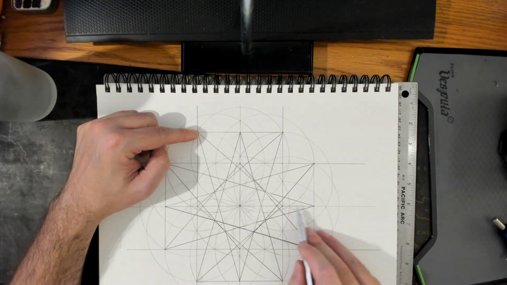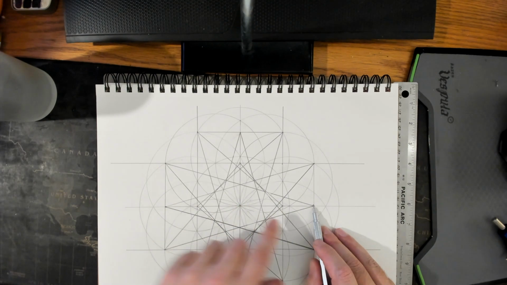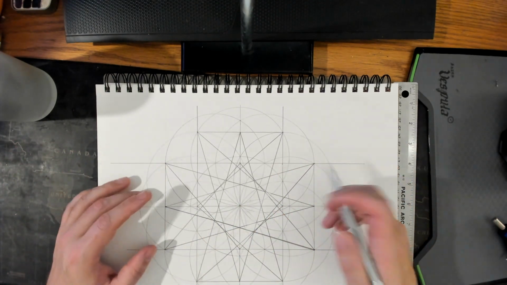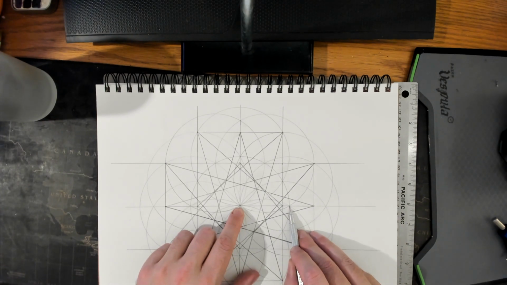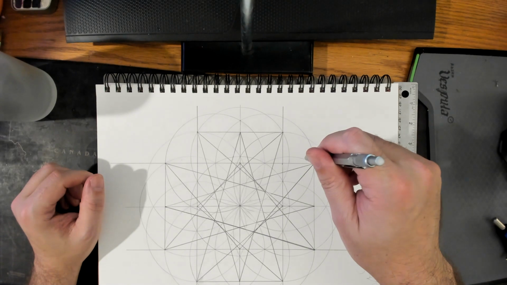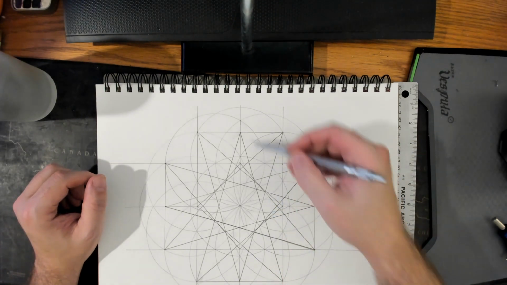Okay, so this distance here isn't a full circle. It's just a half radius of the original circle. And just as with the nonogram, I've extended it to the one radius and then the 0.5. From there, we are going to play with this shape.